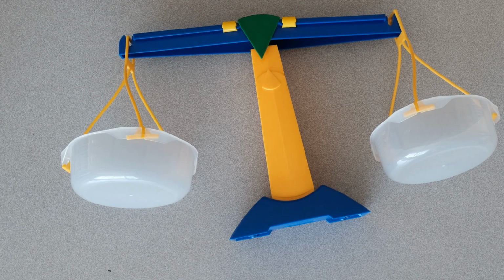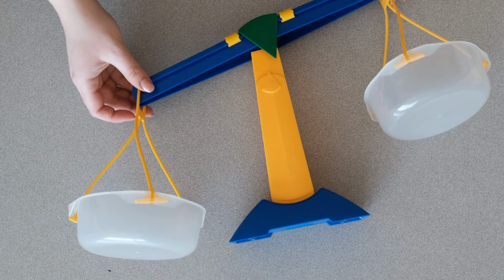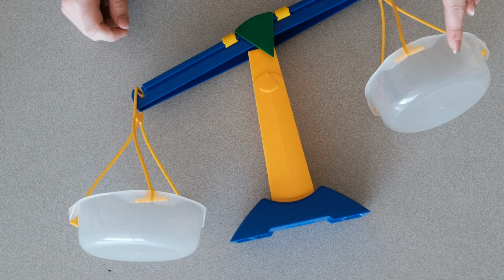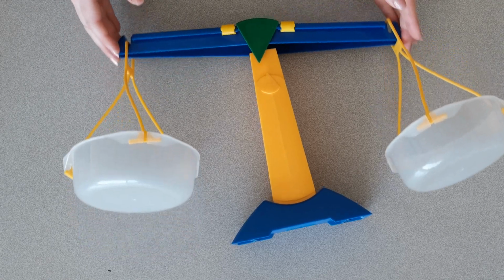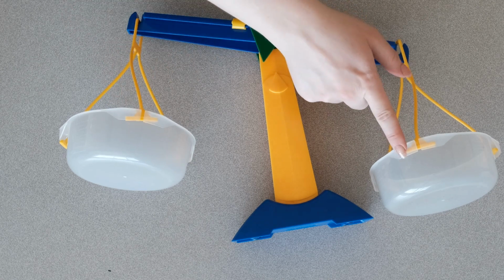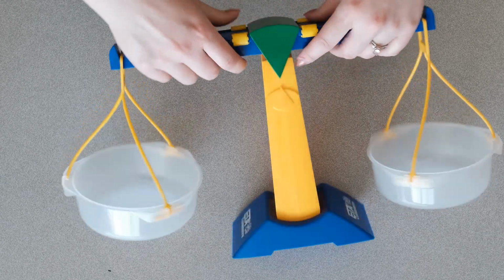So for example, if this side is heavier, the scale will move down and this one will go down closer to the table. If this side is heavier, then it will go like that. So this scale can only tell you what is heavier. It compares the two things you put in it and tells you which one is heavier and which one is lighter. So let's see how you can use it.